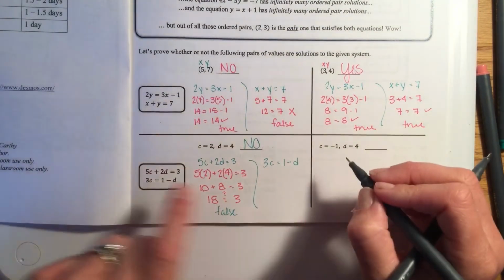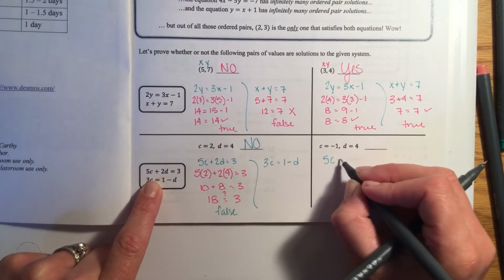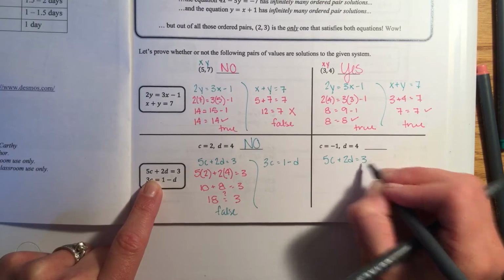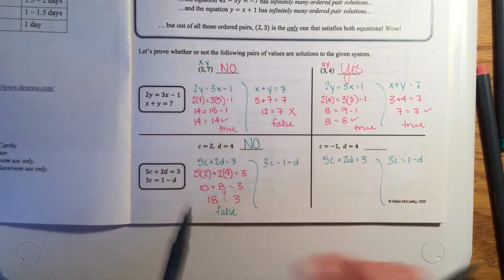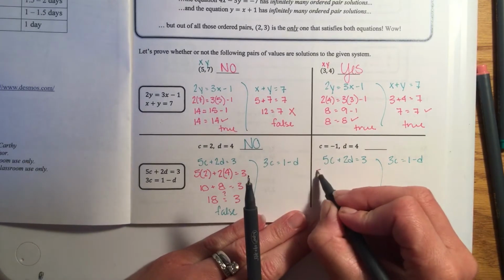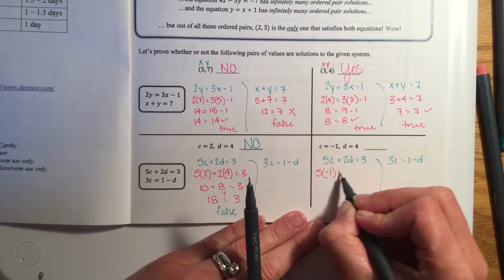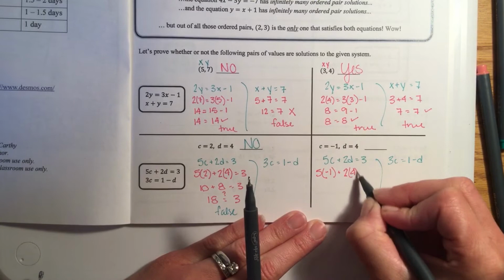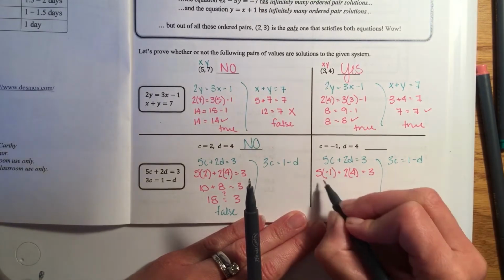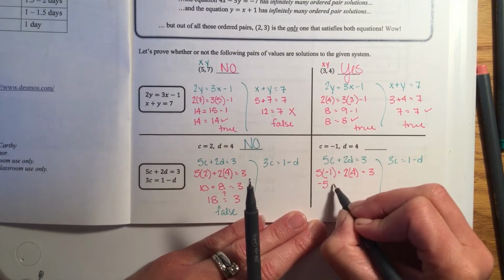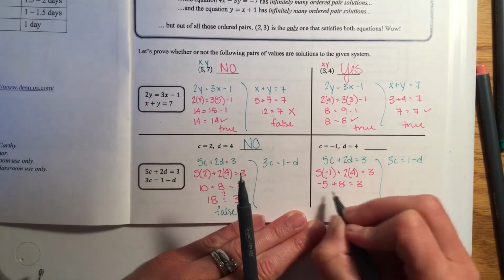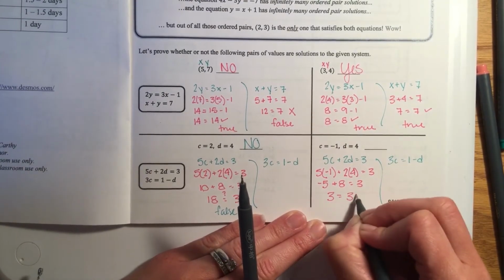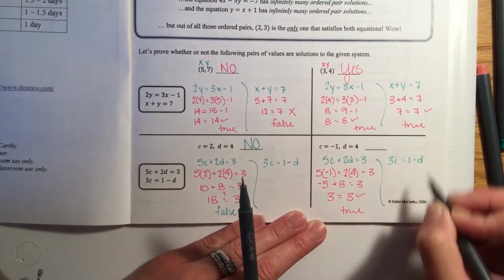Okay, last one here. 5c plus 2d equals 3. The other one was 3c equals 1 minus d. My c was a -1. My d was a 4. This gives me -5 plus 8 equals 3. -5 plus 8 does indeed equal 3, so this one's true.